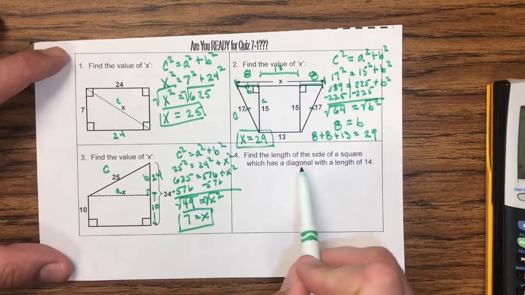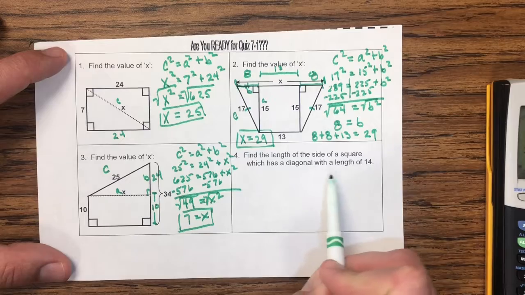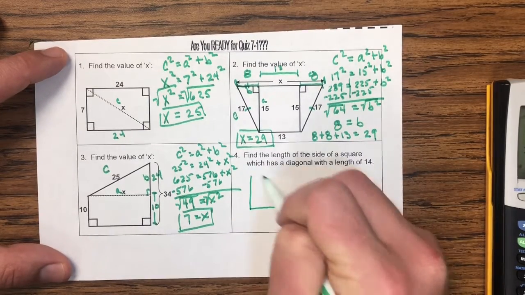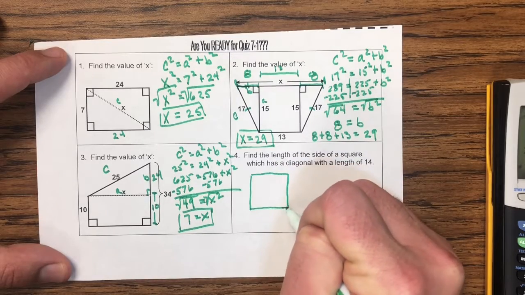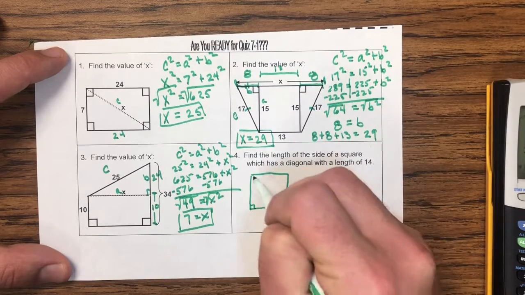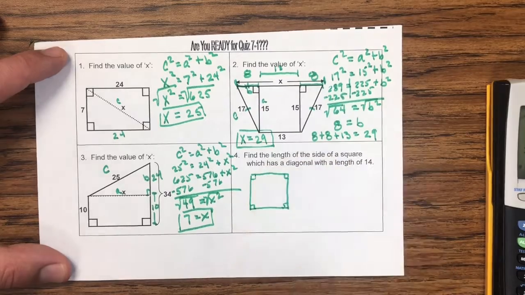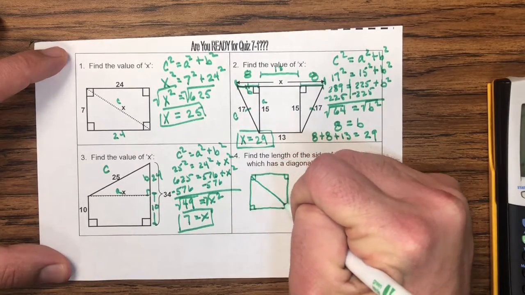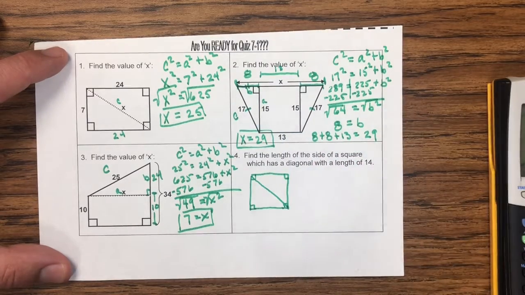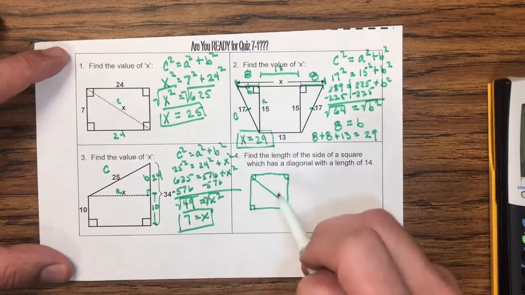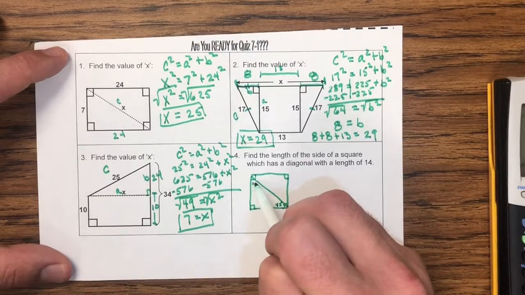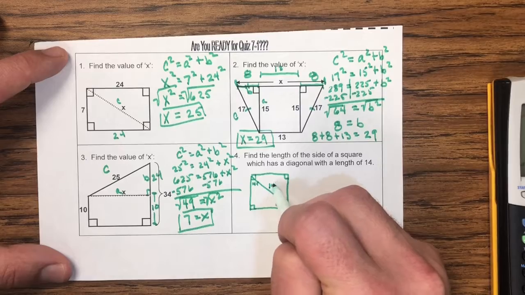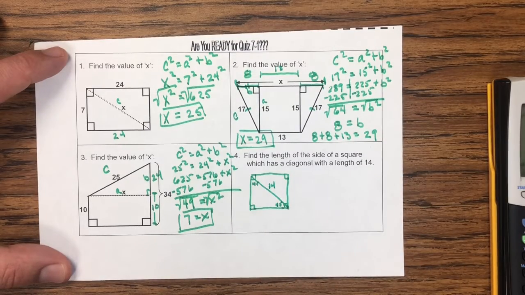On 4, find the length of the side of a square which has a diagonal with a length of 14. So you have a square. All of the angles are 90. The diagonal is going to bisect. Remember that off of our vocabulary. Bisect is cut it exactly in half into a 45, 45, 90 triangle. So we have that the diagonal is 14 units long.